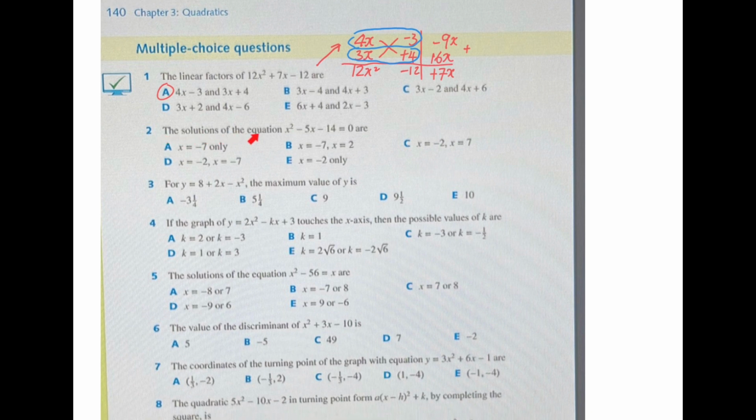Question 2, the solutions of the equation x squared minus 5x minus 14 equal to 0 are... Okay, so now we have to think of factorization again. x times x is x squared. Then we think of two numbers that multiply to get negative 14.